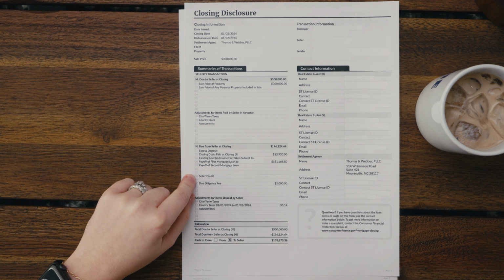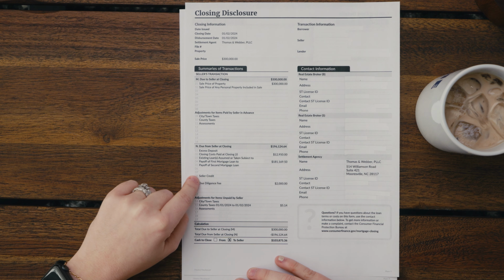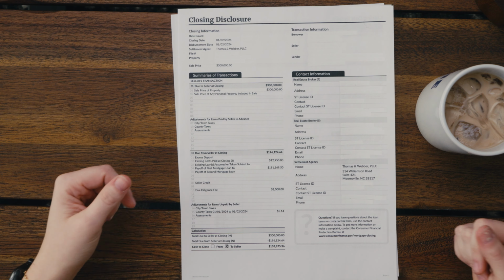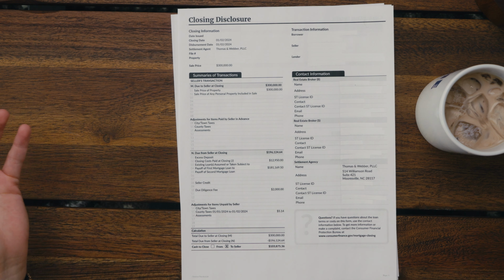If there was a seller credit negotiated, this would be something that seller owes. So it would go in this section and be listed here for something that the buyer would get credit for, and it would reduce the amount that the seller would take home.